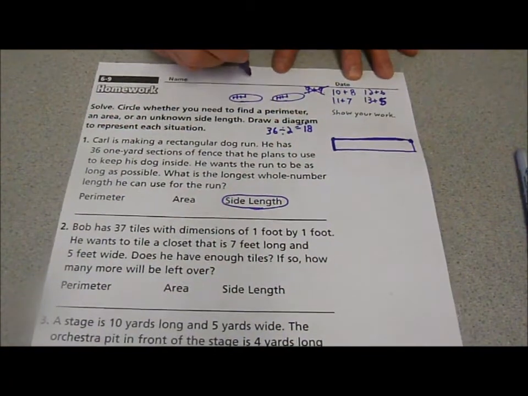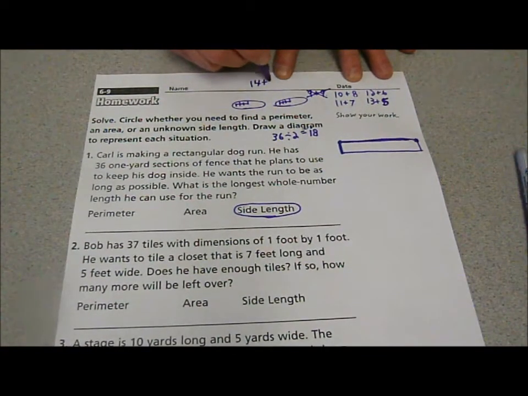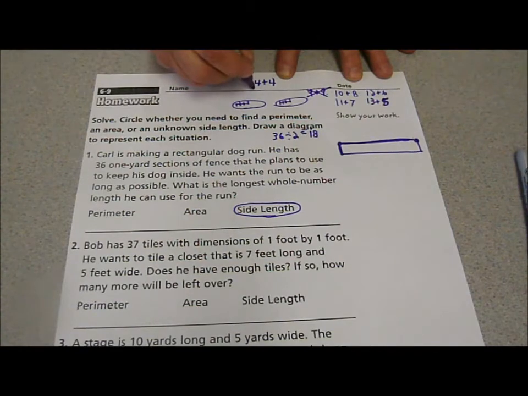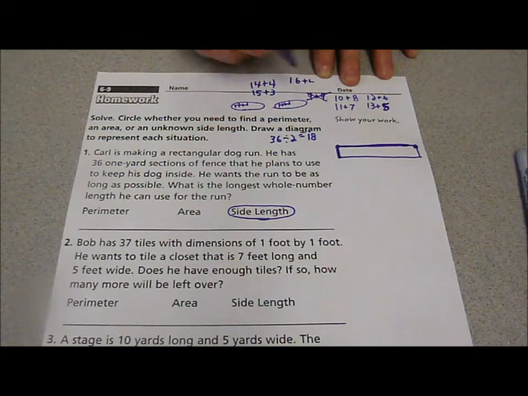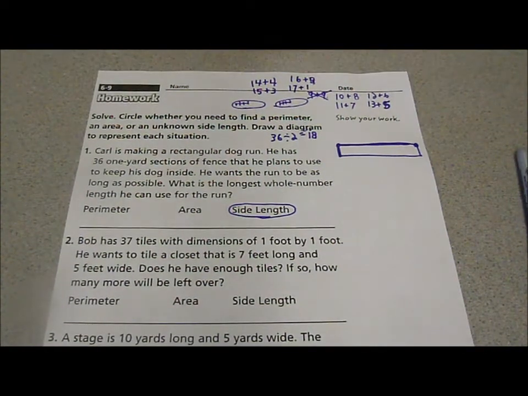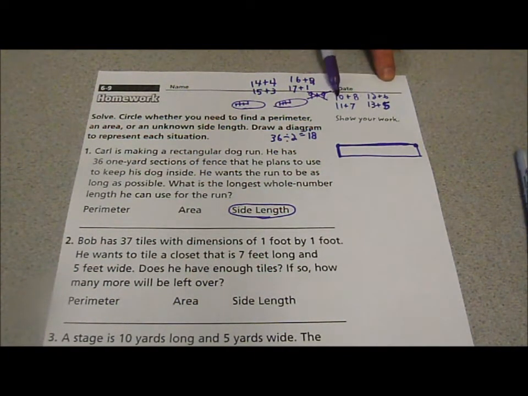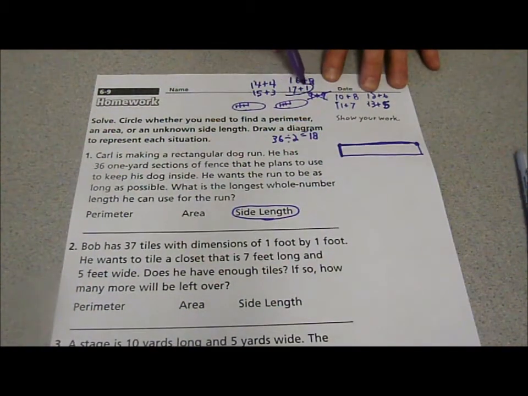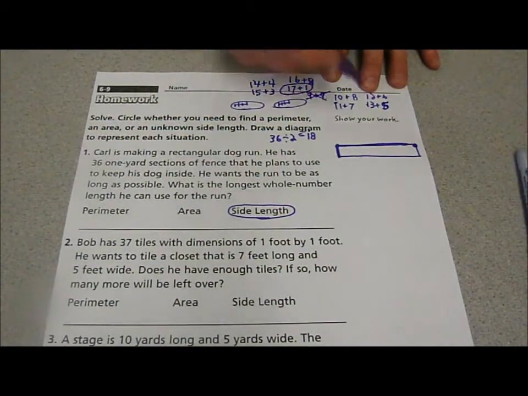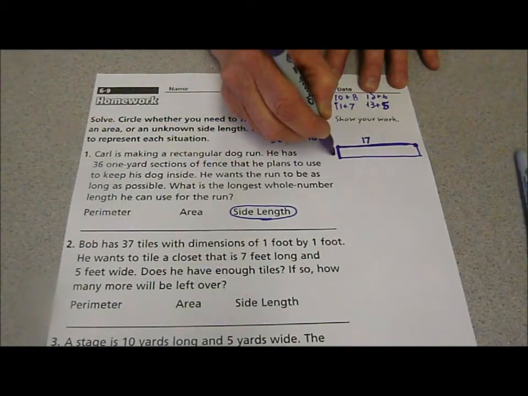So I can do 14 plus 4. I can do 15 plus 3. I can do 16 plus 2. I can do 17 plus 1. There, now I can't go any farther. And if I look at all of these, I have a side of 10, 11, 12, 13, 14, 15, 16. 17 would be my longest side. So this would be 17, and this would be 1.